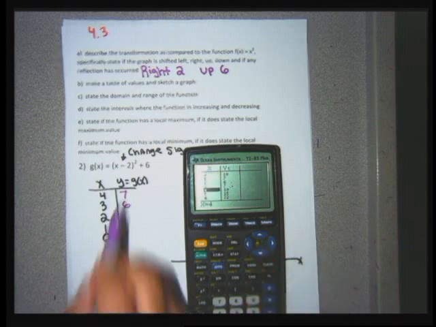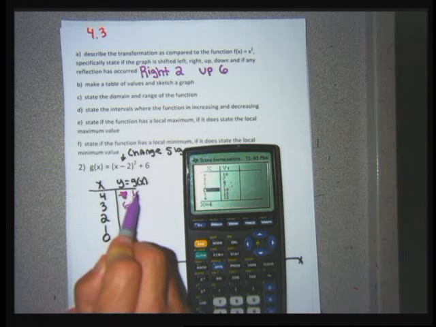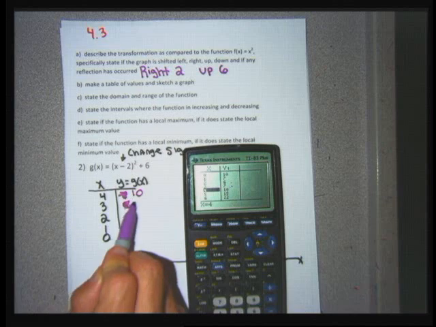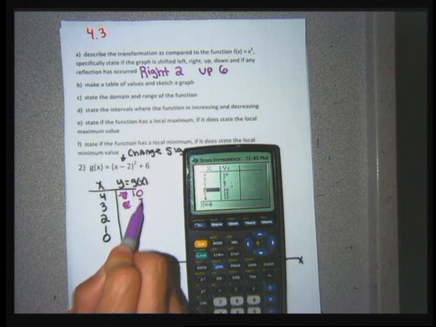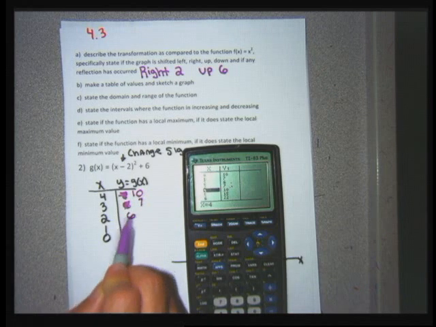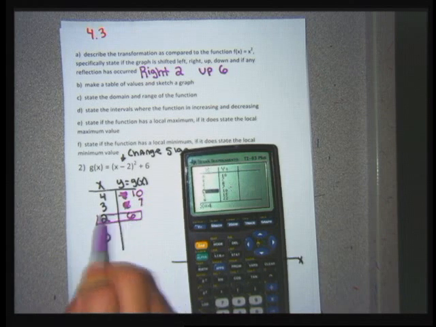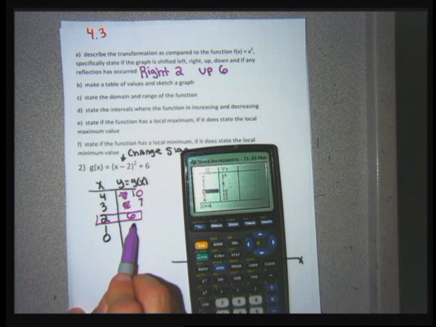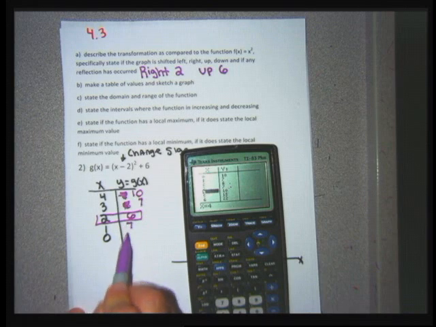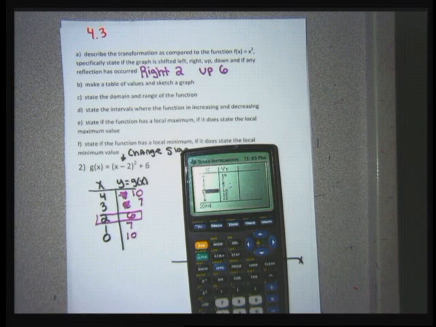Next to the 4 was supposed to be a 10. Next to the 3 is supposed to be a 7. Next to the 2 is supposed to be a 6. That's going to be my vertex. Next to the 1, there's going to be a 7. Next to the 0, there's going to be a 10. It's always on my tables that the top and the bottom y's are equal.